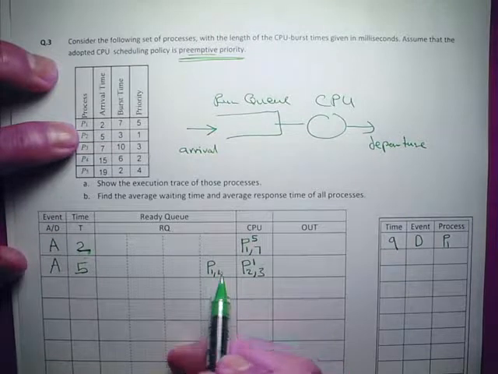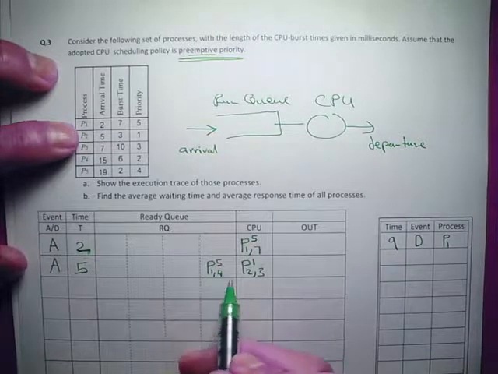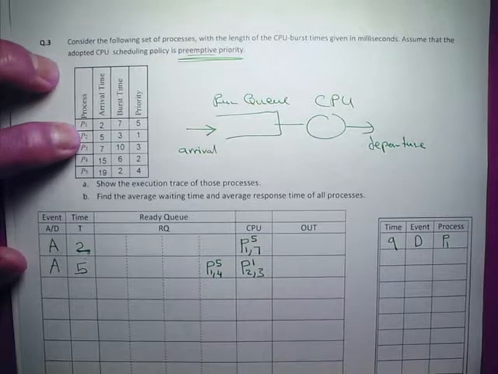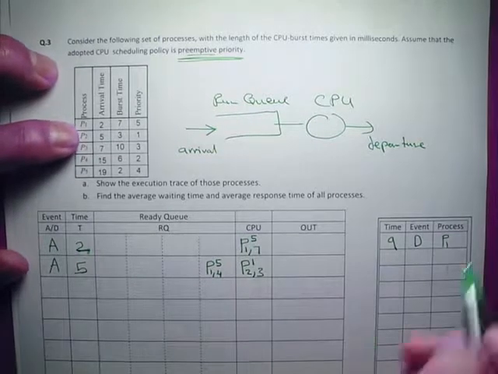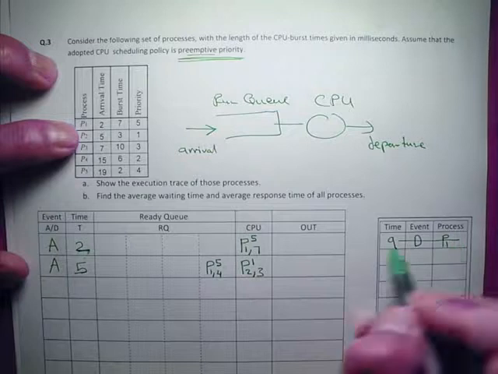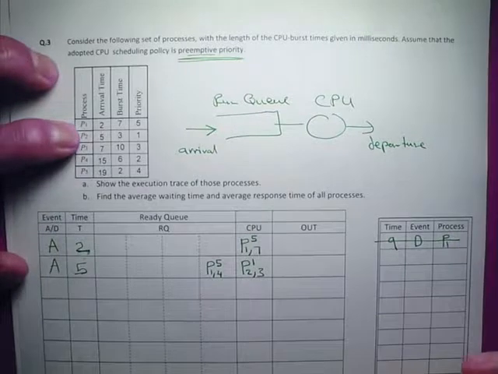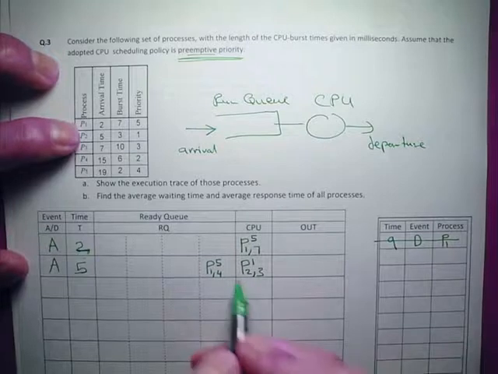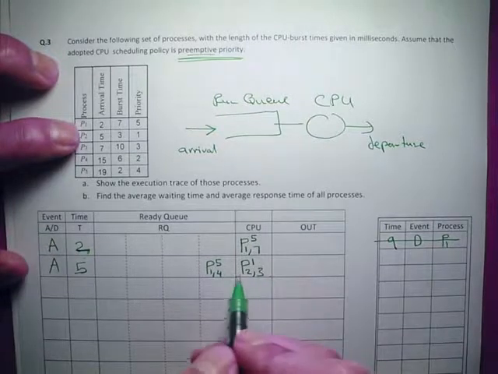4 milliseconds. Okay, so this is P5, and it's in the queue. It's in the queue, right? So now this event is not valid anymore for P1, isn't it? Now, I had an arrival who got into service.